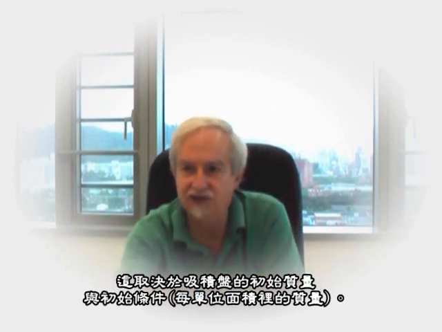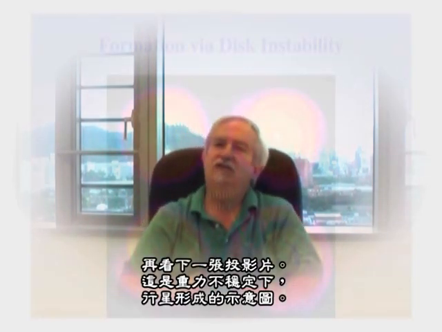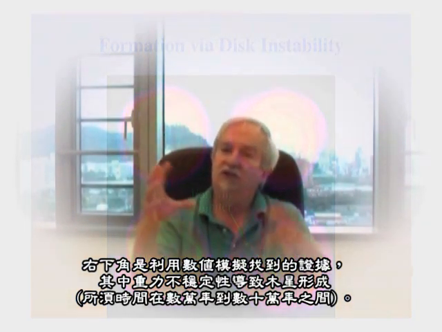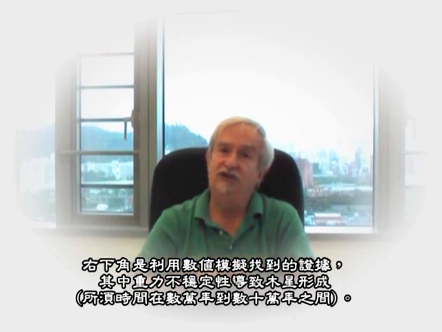Let's look at the next slides. Here is an artist's conception of formation of a planet via rapid gravitational instability. In the lower right-hand side, you can see evidence of that found in a numerical simulation in which gravitational instability led to the formation of a Jovian mass planet on the order of 10,000 to 100,000 years.